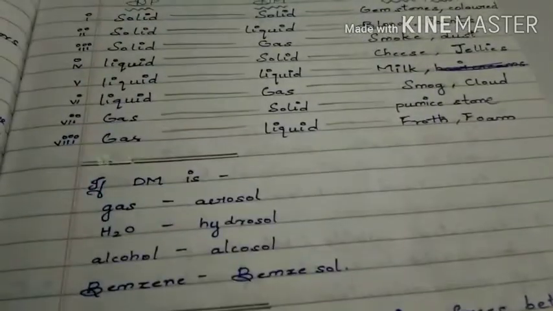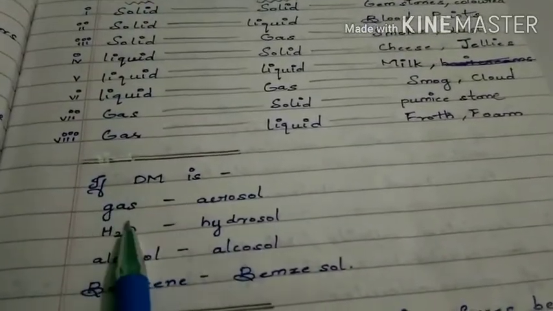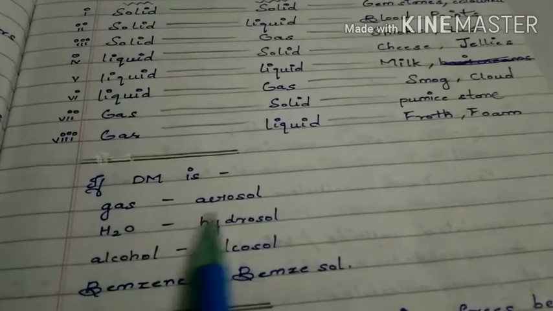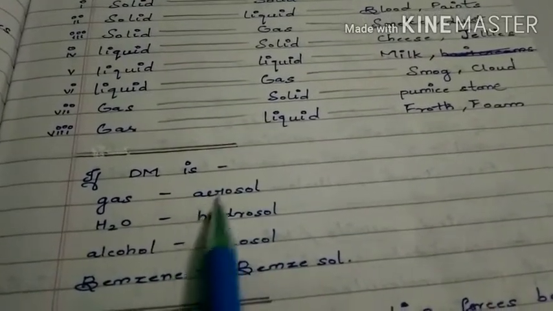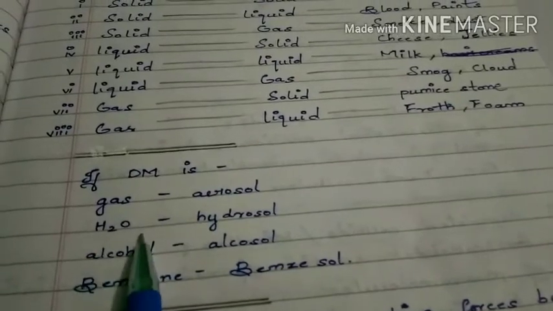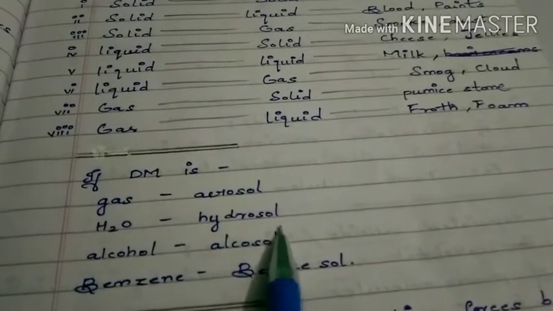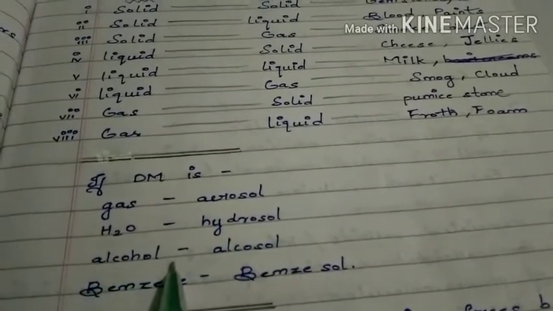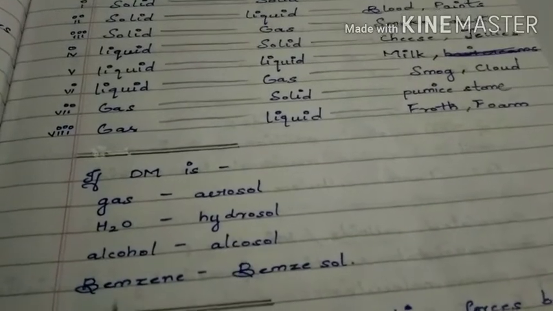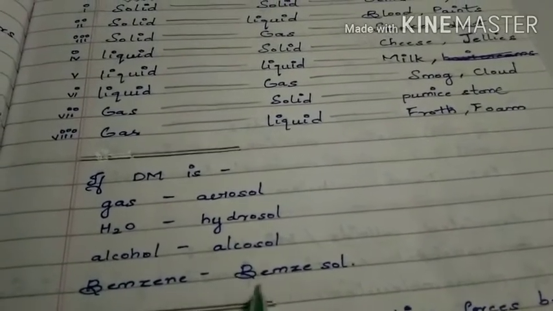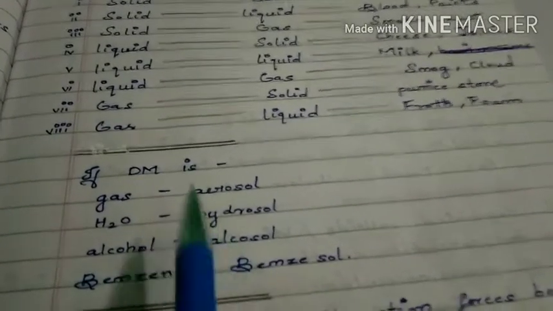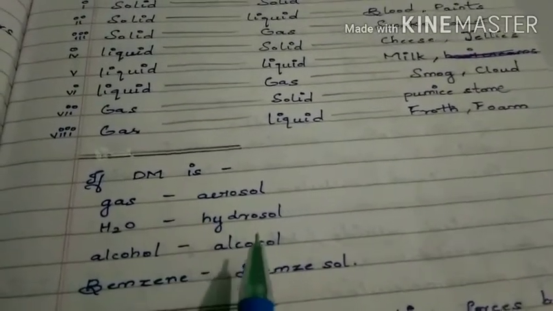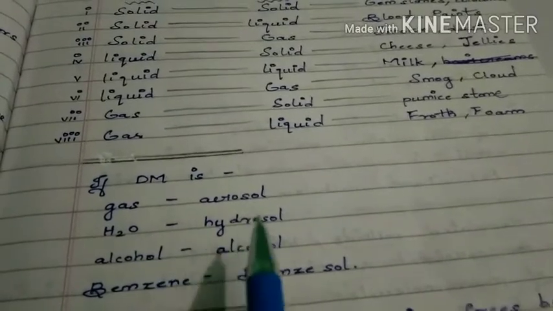Next, one more important thing: if dm is gas, then it is called aerosol. Sol means colloidal solution, aerosol means air, that means gas. If dm is water, then it is called hydrosol. If dm is alcohol, that is called alcosol. If dm is benzene, then it is called benzenesol. So this is the introduction regarding colloidal solution. The rest of the topics we will discuss in the next video.